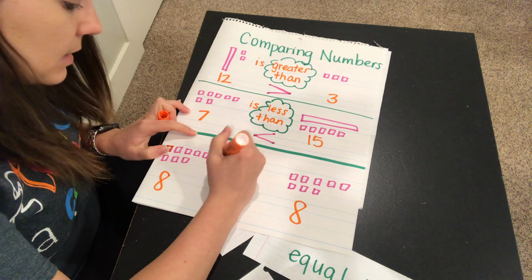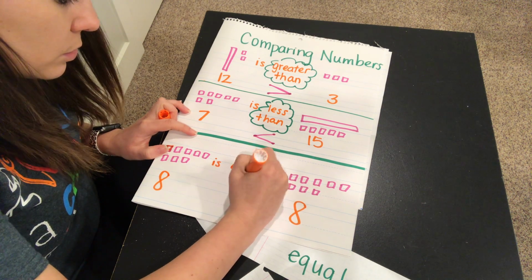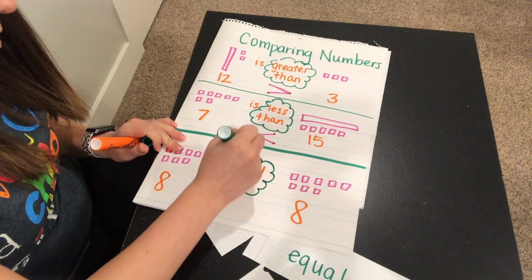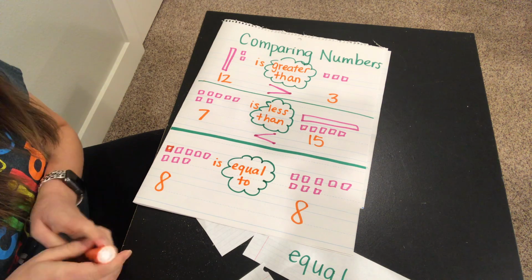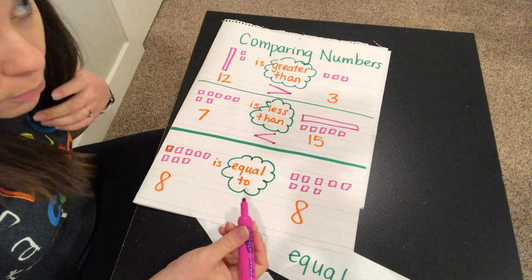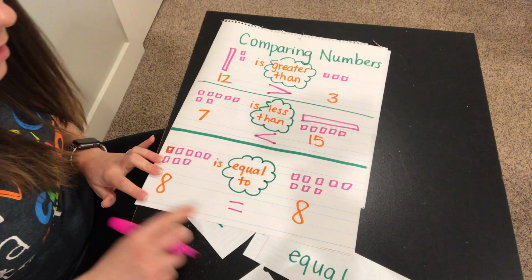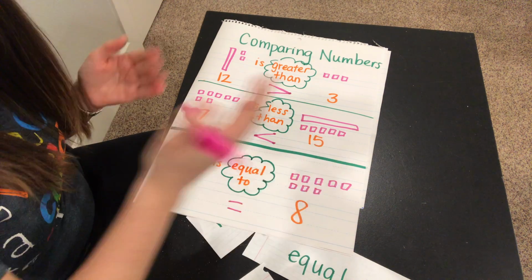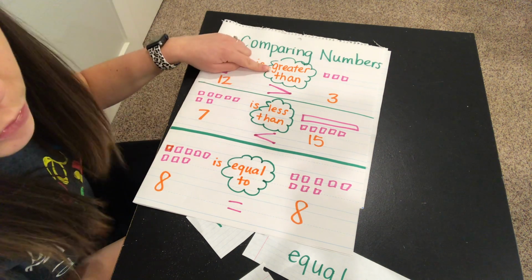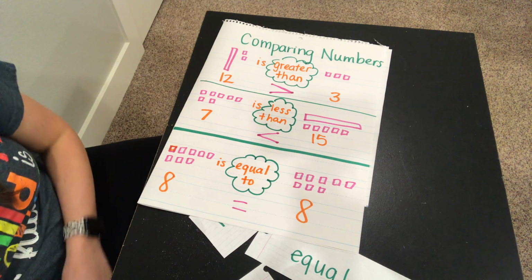So 8 is equal to 8. Okay, so the symbol that you use to show that something is equal is just like whenever you're doing a math problem and you say it equals whatever, you just put the equal sign. So 8 equals 8. That equal sign means that both sides are the same. So when you're comparing numbers, you're going to use the words either greater than, less than, or equal to, and you're going to use these symbols here.